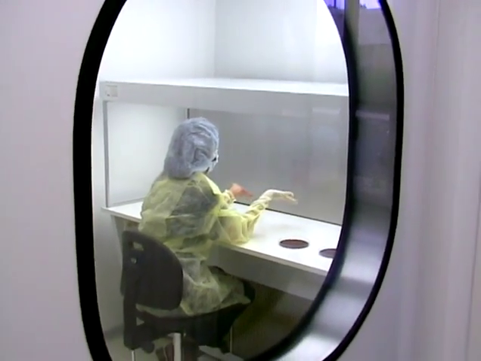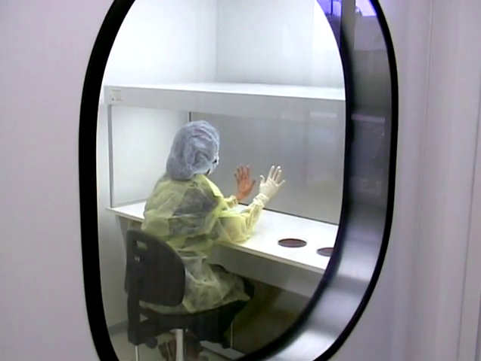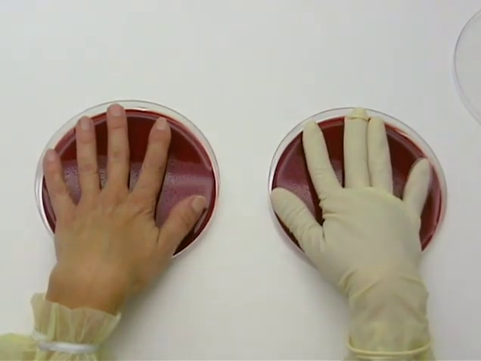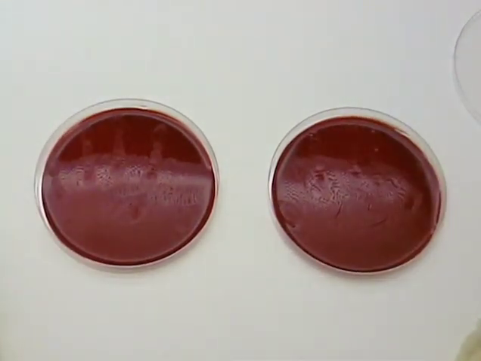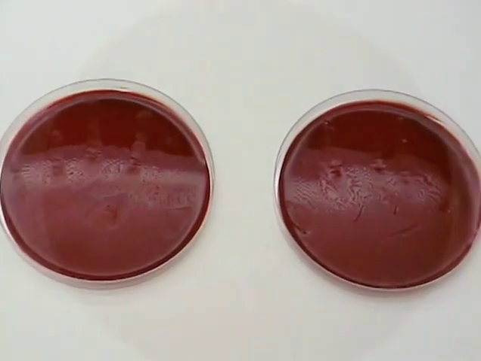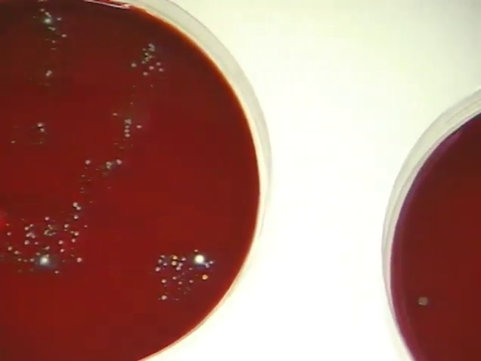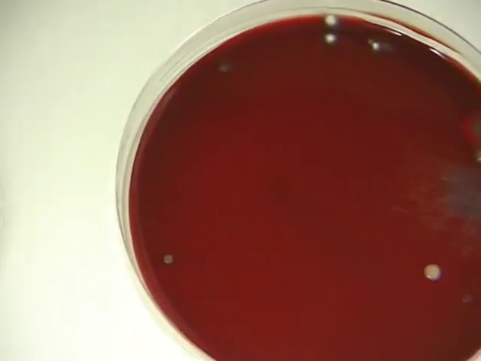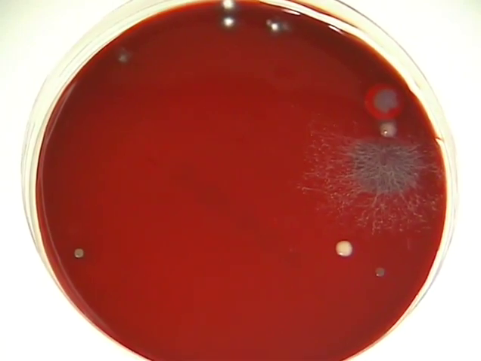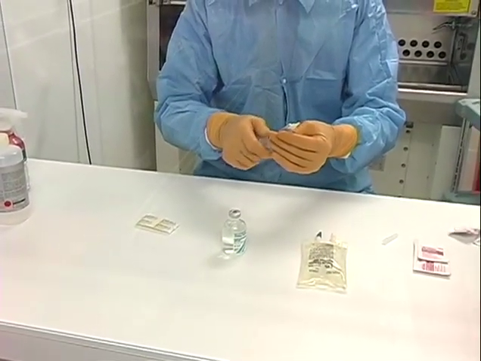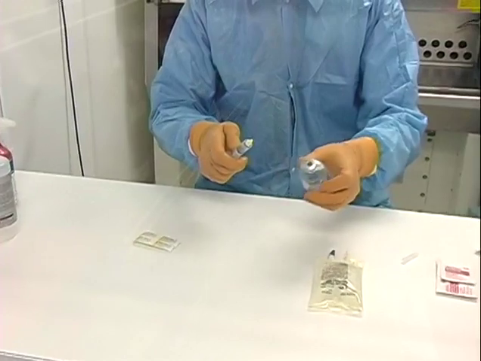The gloved and prepared hand on the right and the washed bare hand on the left are placed onto two Petri dishes containing a microbiologic growth medium. Following incubation, it becomes clear that the contamination burden on the bare hand has increased to many times greater than that of the gloved hand. Gloves act as a barrier to this type of contamination fallout from the hands, and should therefore be donned and prepared properly prior to entering the compounding environment.